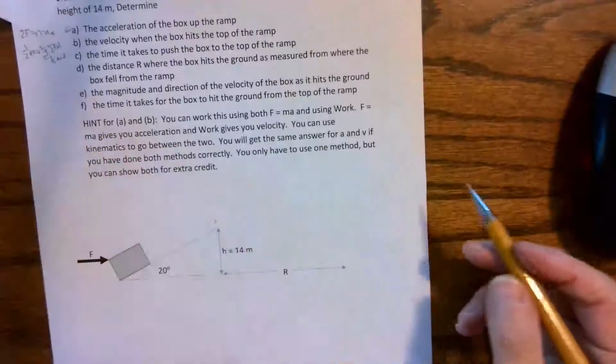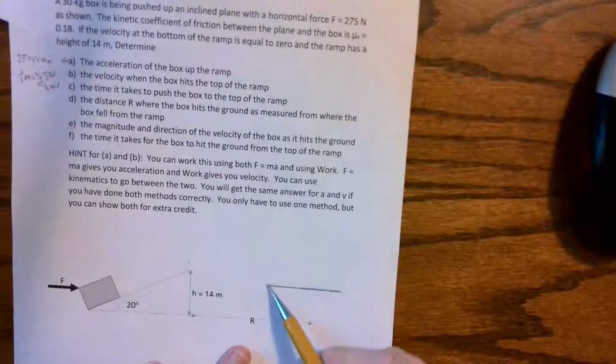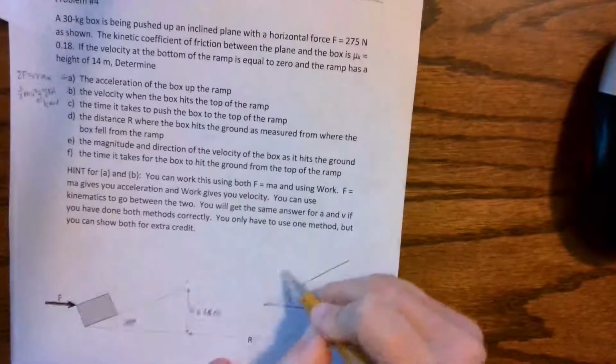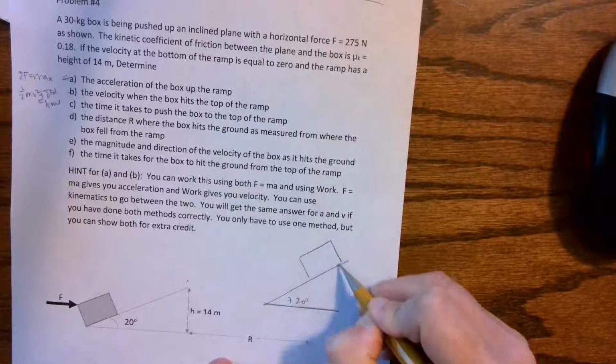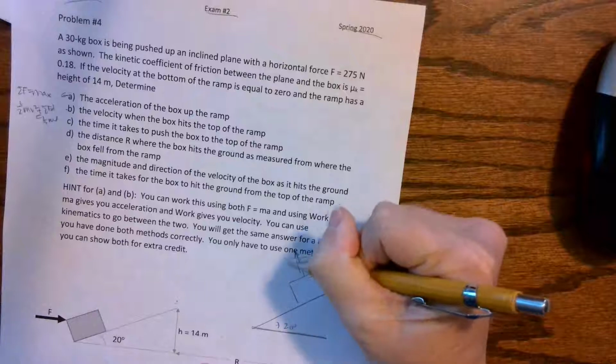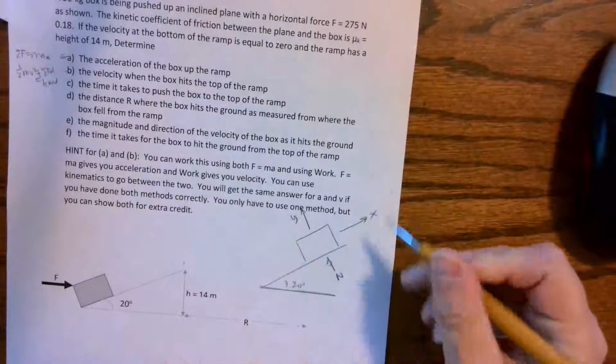So again, as always, you first have to draw a free body diagram. I've got a 20-degree ramp, and my box is going up. My direction is in the x direction, we always do that, and y is coming perpendicular. So I have that normal force.